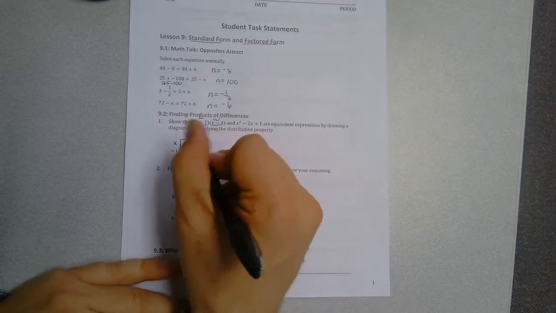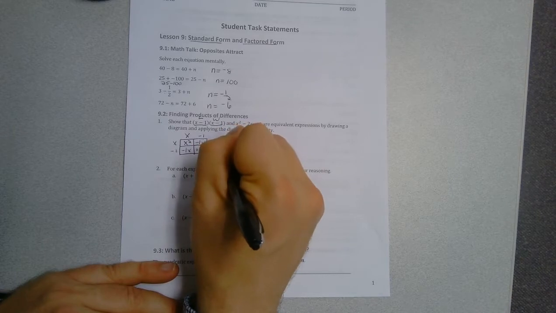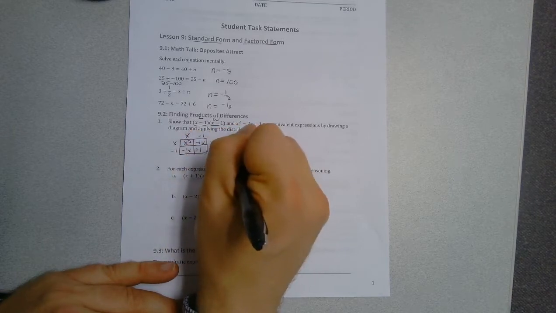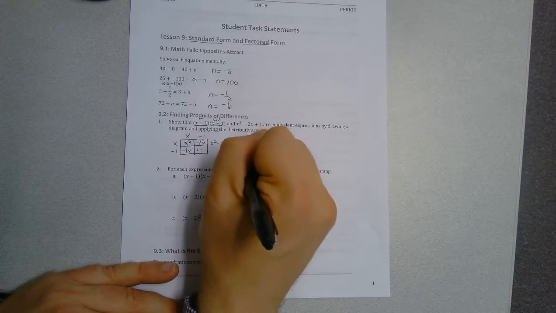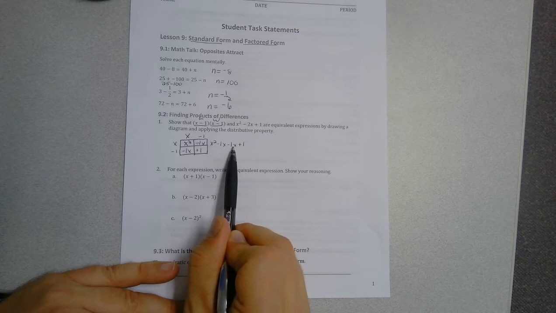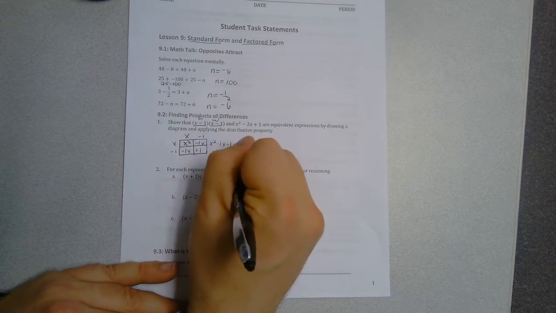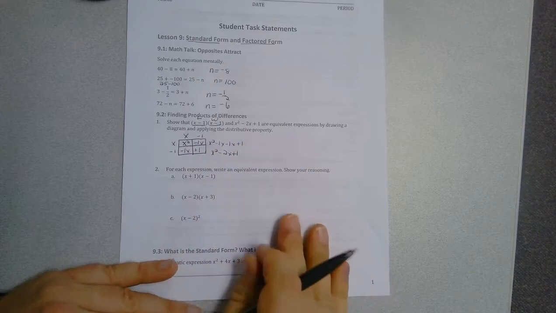So in pulling out my expression, we're going to write x squared minus 1x minus 1x, and then plus 1. I notice that I have some like terms to combine. Minus 1x plus another minus 1x would give me x squared minus 2x plus 1.